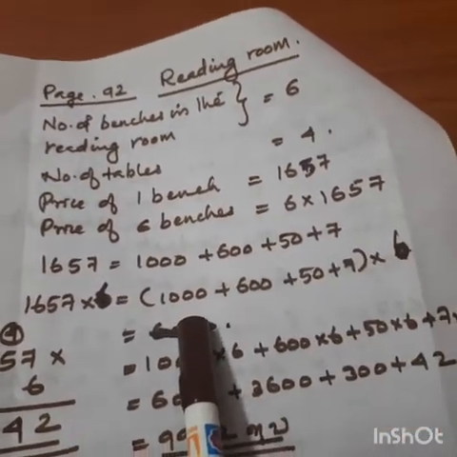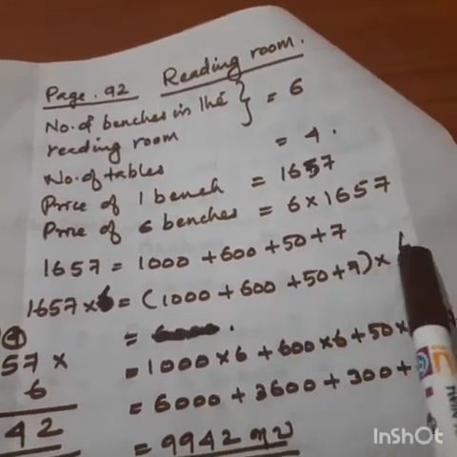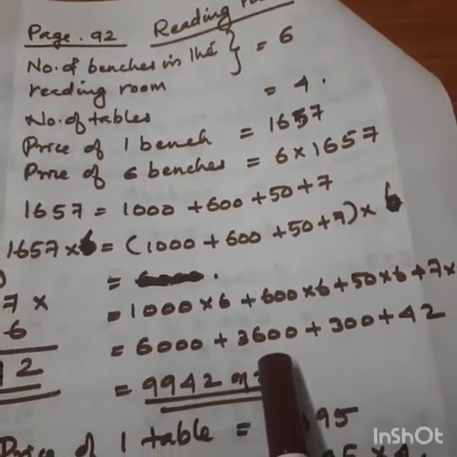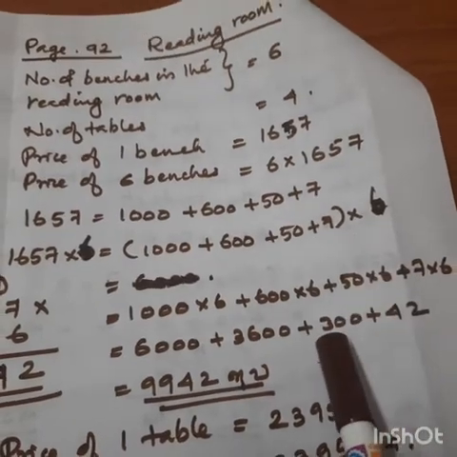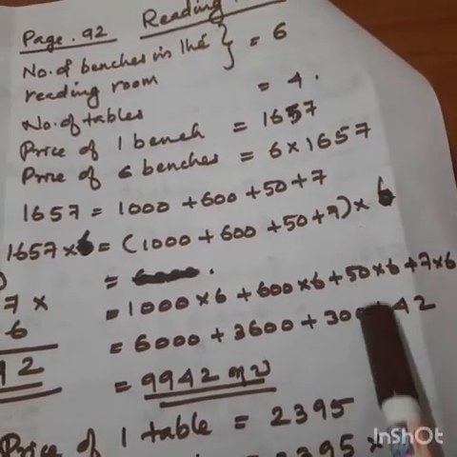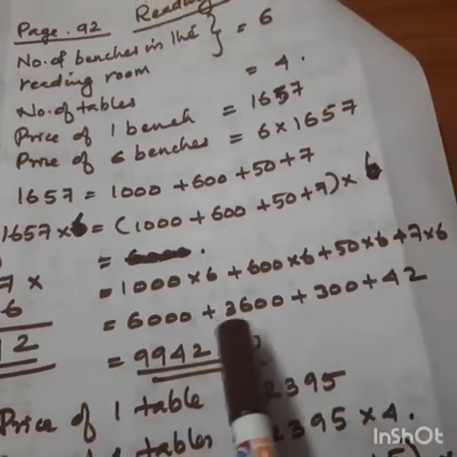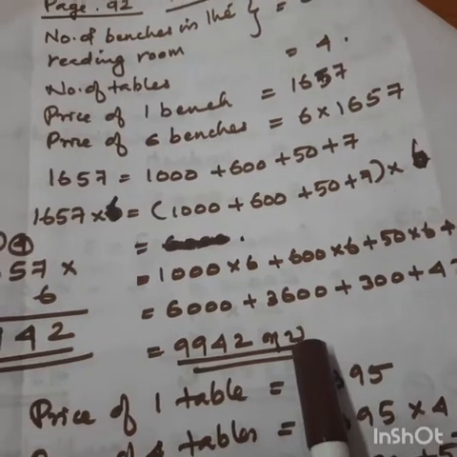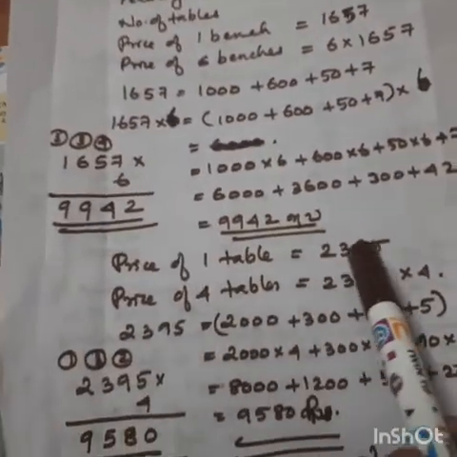First multiply 1000 into 6, that is 6000. Then 600 into 6, 6 into 6, 36 and add 2 zeros, 3600. 50 into 6, 5 into 6, 30, then add 1 zero, 300. Then 7 into 6, 42. Adding these 4, we get 9942 rupees for benches.